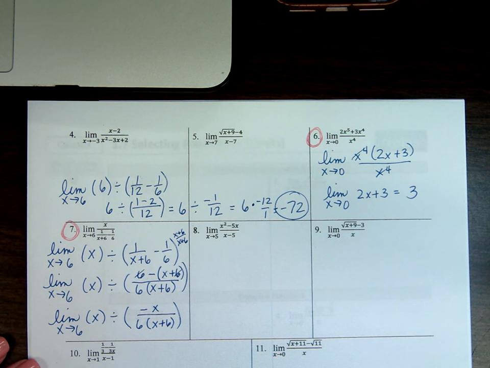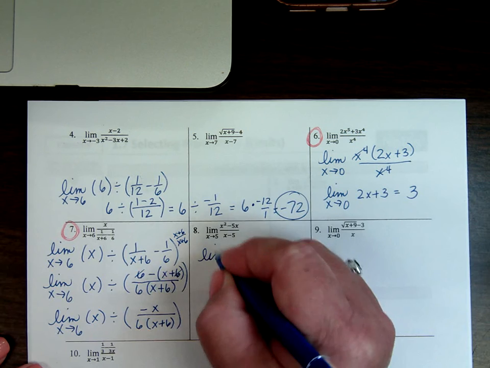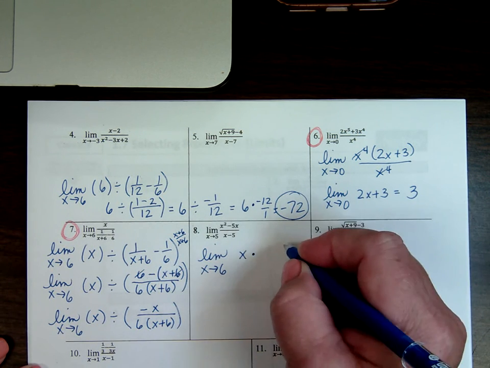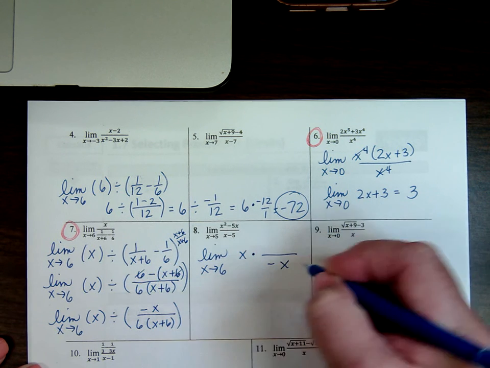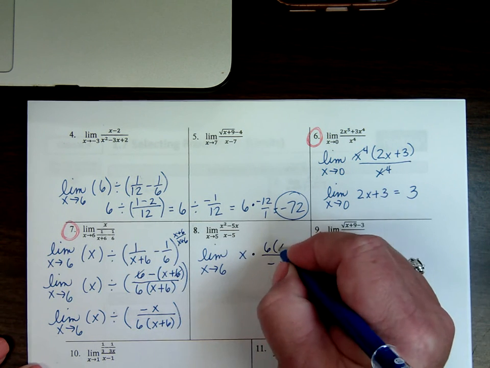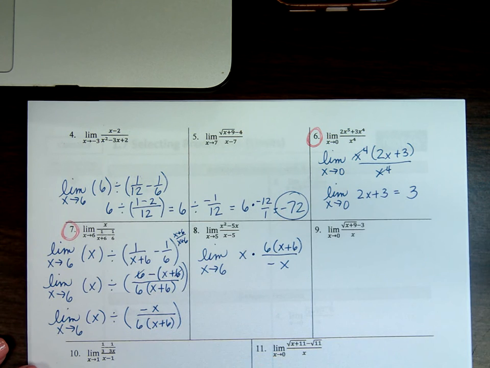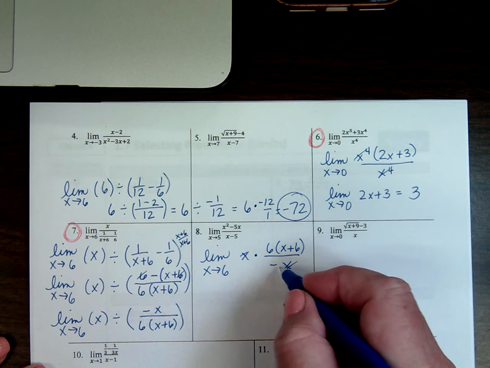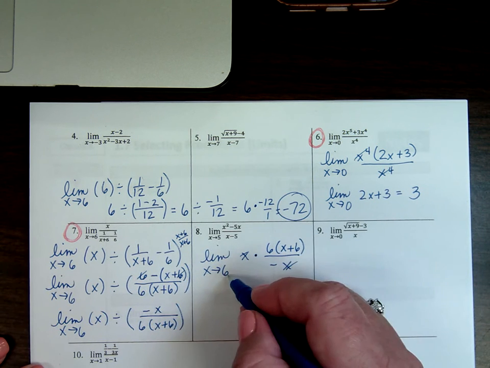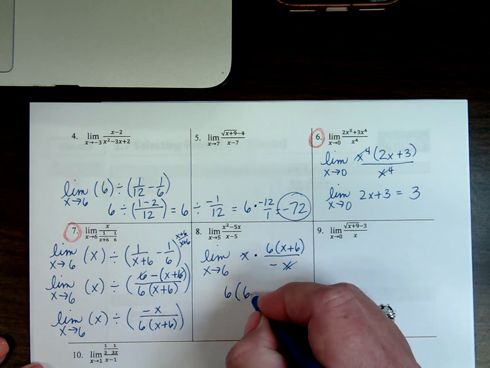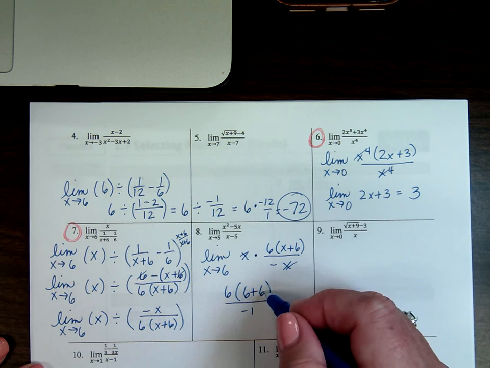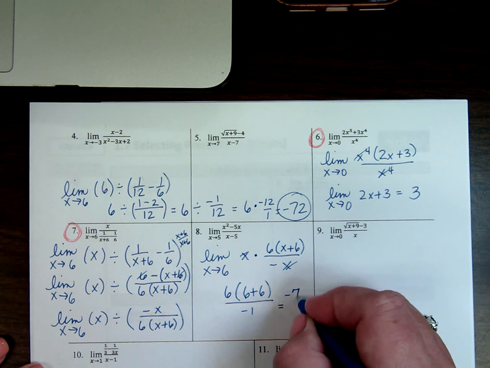All right, I'm ready to do my keep, change, flip. So I'm doing the limit as x approaches 6 of x times, a little bit over, 6 times x plus 6 over negative x here. The x's cancel, and I'm left with a negative 1 on the bottom. So let's do a direct substitution now. It'll be 6 times 6 plus 6 over negative 1. 6 plus 6 is 12. 12 times 6 is 72. Over a negative 1 is a negative 72.